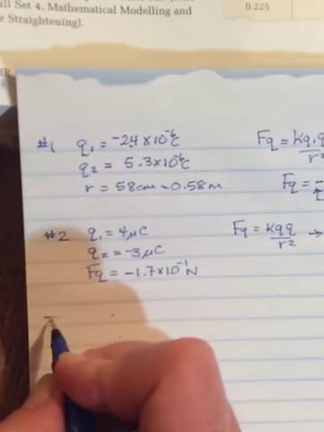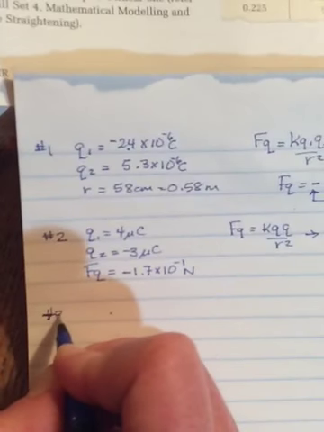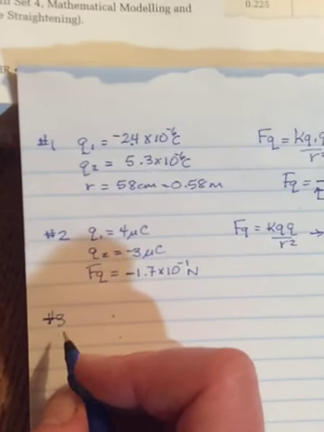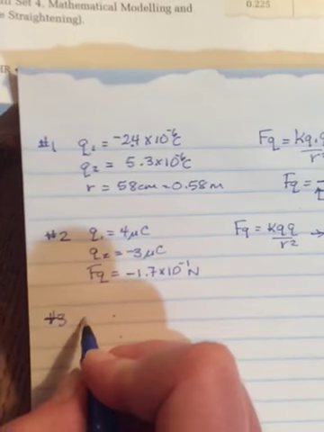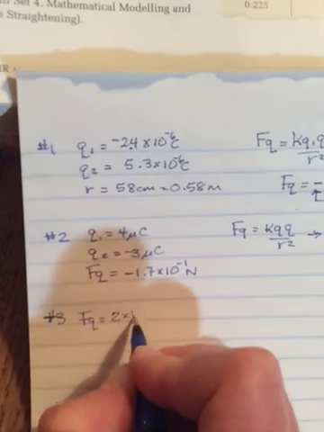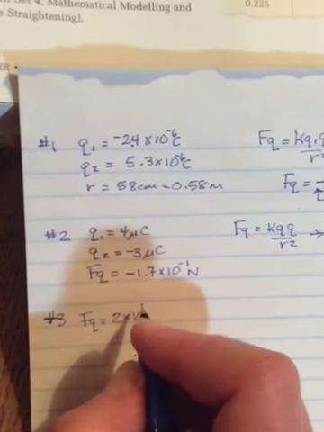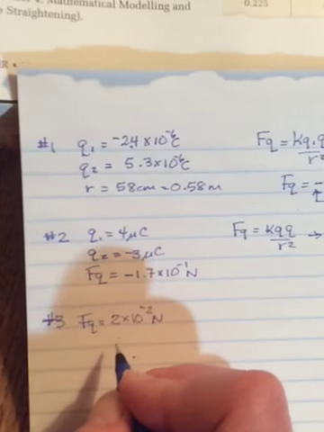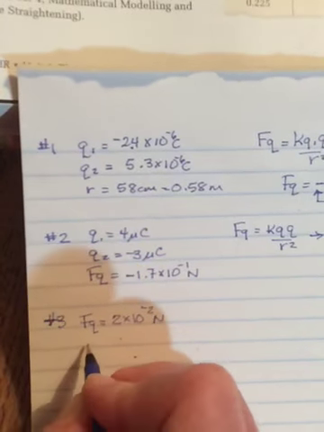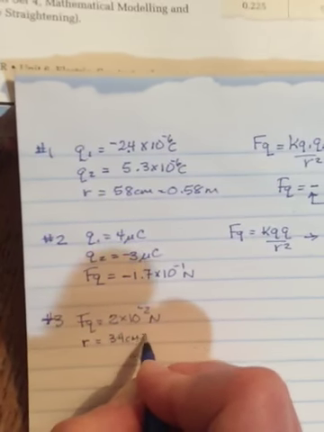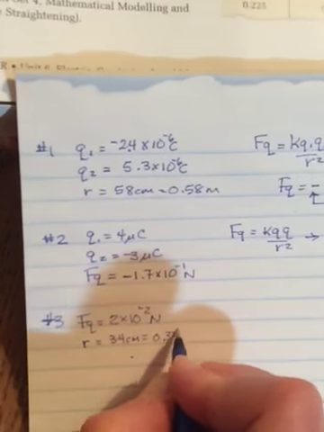All right, number 3 says, two identically charged objects exert a force on each other of 2 times 10 to the negative 2. If they're identically charged, this is going to be a force of repulsion. Force of repulsion, positive thing. So 2 times 10 to the negative 2 newtons when they are placed 34 centimeters apart. So R is 34 centimeters, or 0.34 meters.